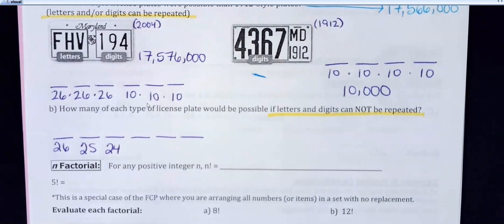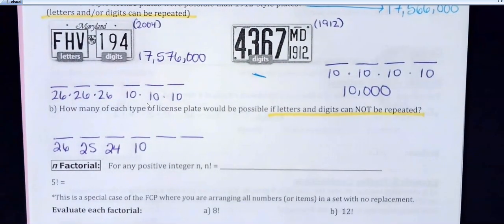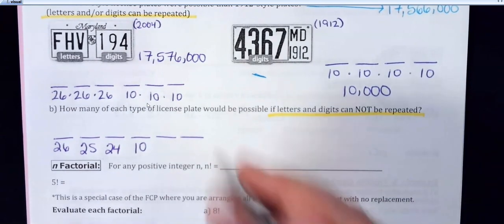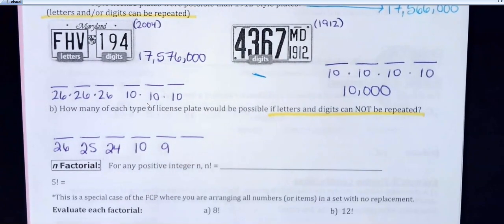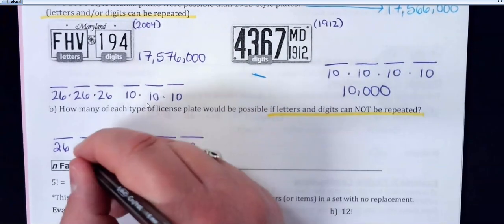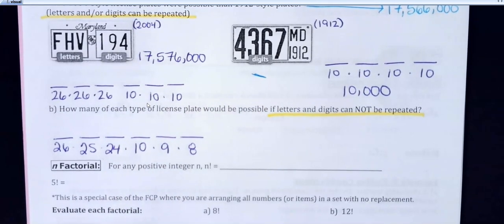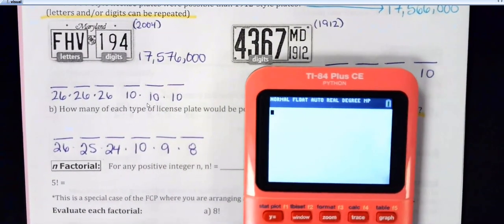Now, for the numbers, kind of the same thing. You'd have all 10 digits to choose from for the first slot, but if I can't repeat, I've used one of those, so then I would only have 9 options for the second, and then if I've used 2 of them, I'd only have 8 options for the third slot. So this is going to be fewer. It's still going to be a bunch, but this way I'm not repeating any letters or numbers.